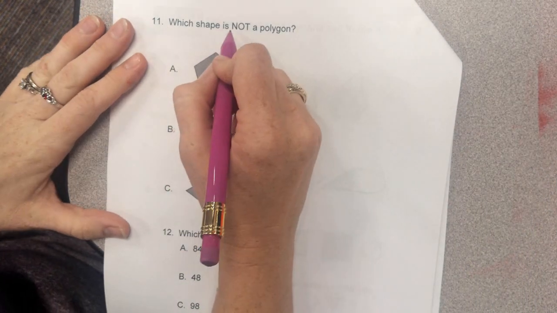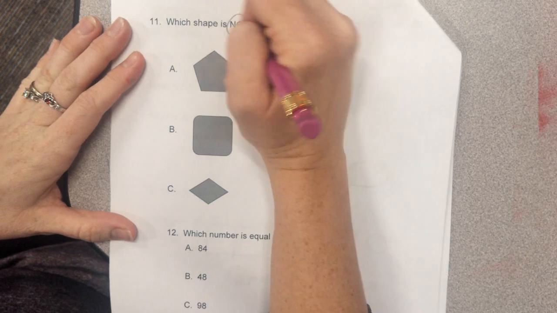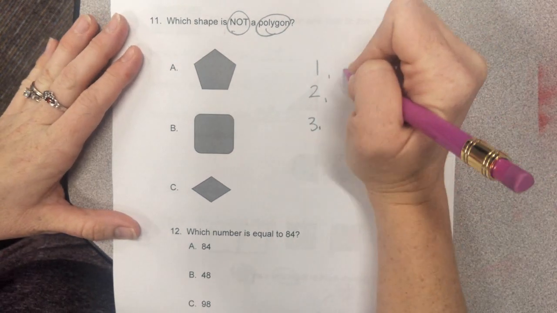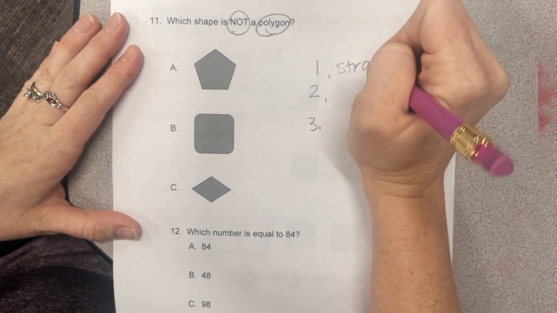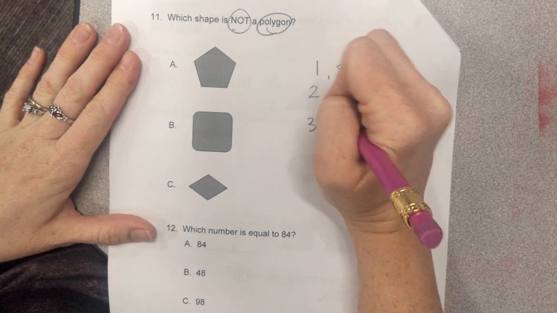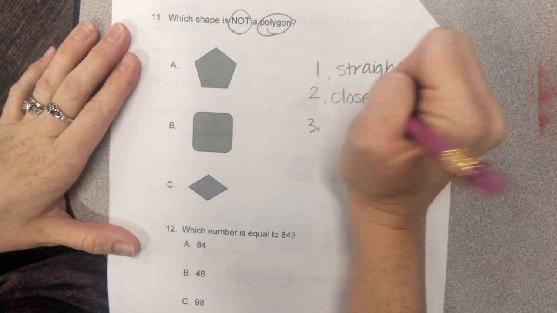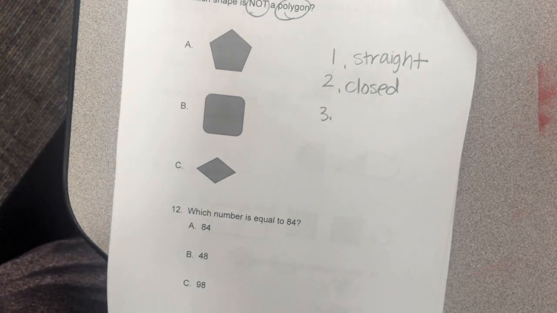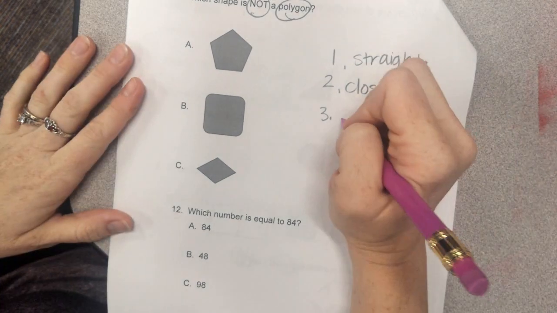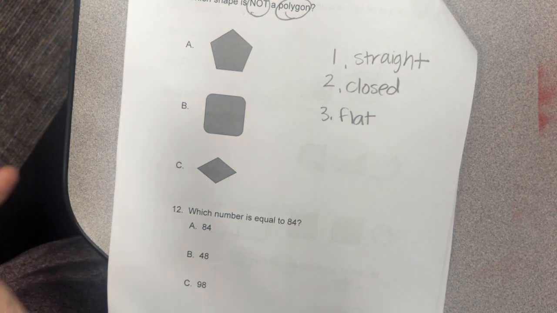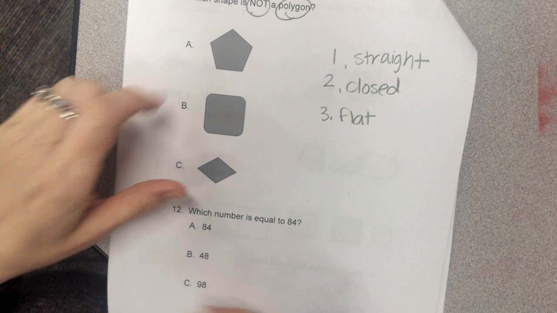Which shape is not a polygon? Polygons have 3 rules. Polygons need to be straight. They have to have straight sides, 3 or more, because they have to be closed. You tell them if you can put your doggy inside and he doesn't run away, it's closed. And then the third rule is it has to be flat. It cannot be a 3D shape. Polygons are 2D flat plane shapes.